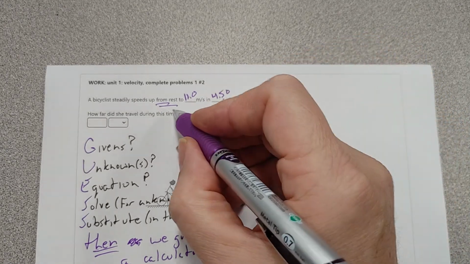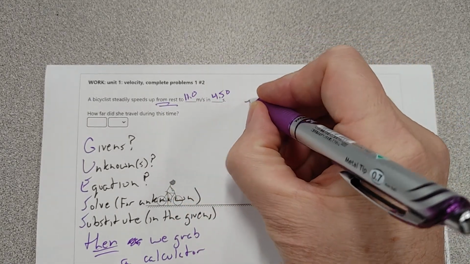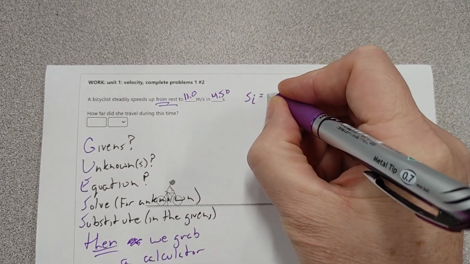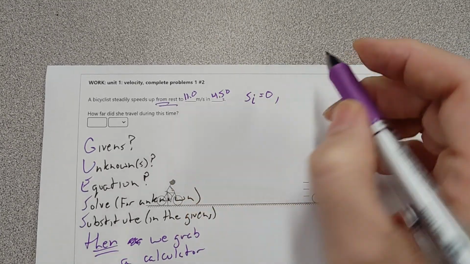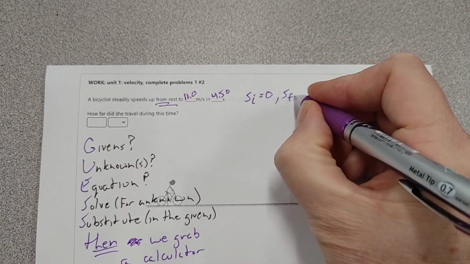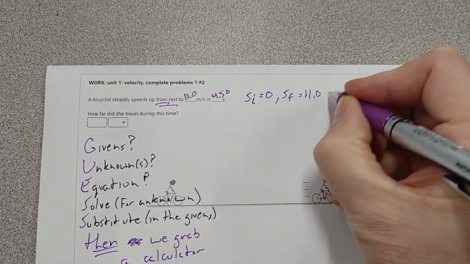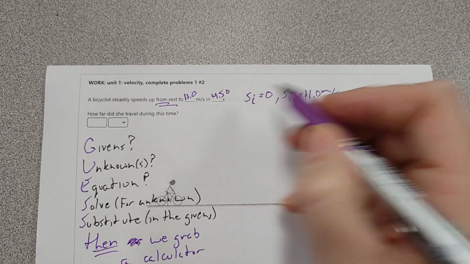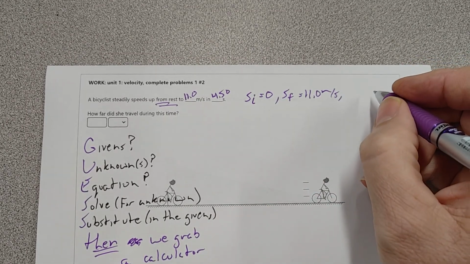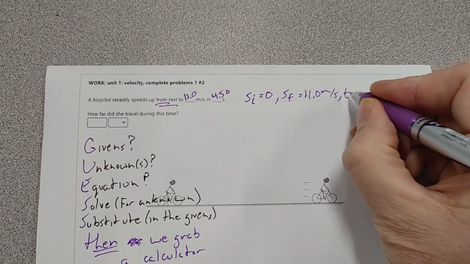Okay, first of all, they said it started from rest. So that means my first given is that my initial speed is equal to 0. It goes up to 11 meters per second. So that means my final speed is equal to 11.0 meters per second. In 4.50 seconds, because I recognize what seconds represent, I know that that is my time.